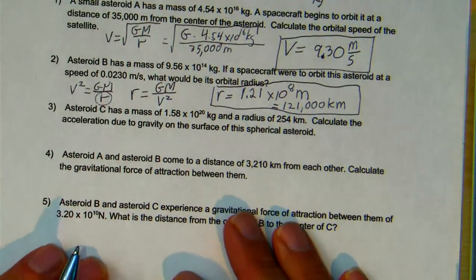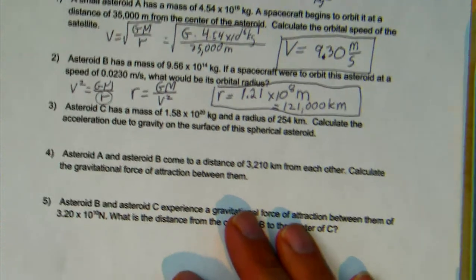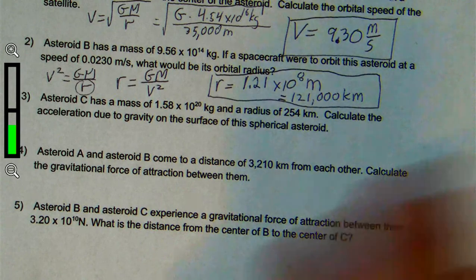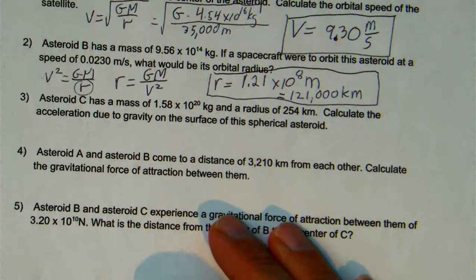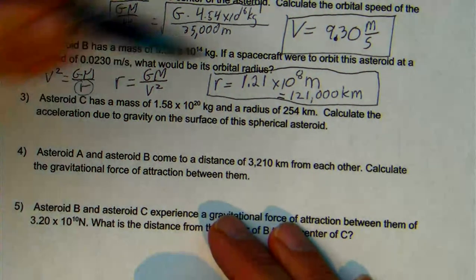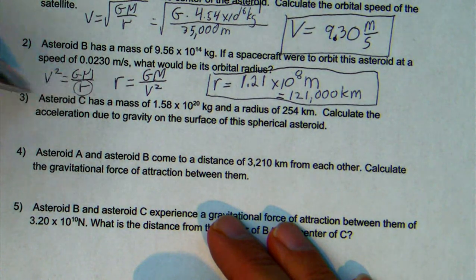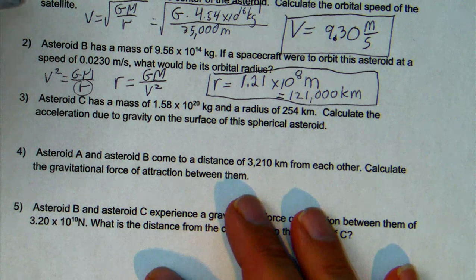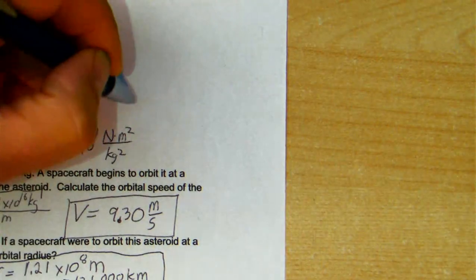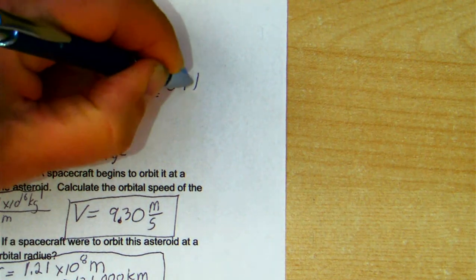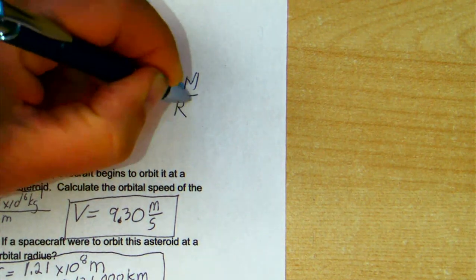Number 3, asteroid C has a mass of 1.58 times 10 to the 20th power kilograms and a radius of 254 kilometers, not meters, but kilometers. Calculate the acceleration due to gravity on the surface of the spherical asteroid. Well, for that one, the acceleration due to gravity is equal to G times the mass of the planet divided by the radius of that planet squared.